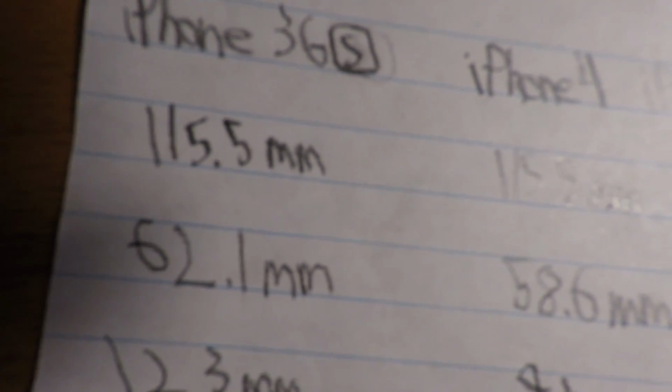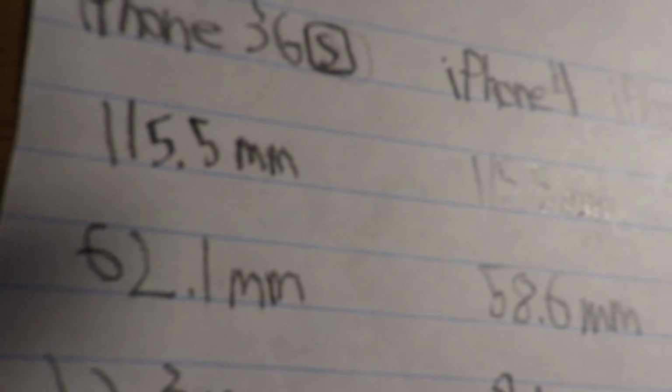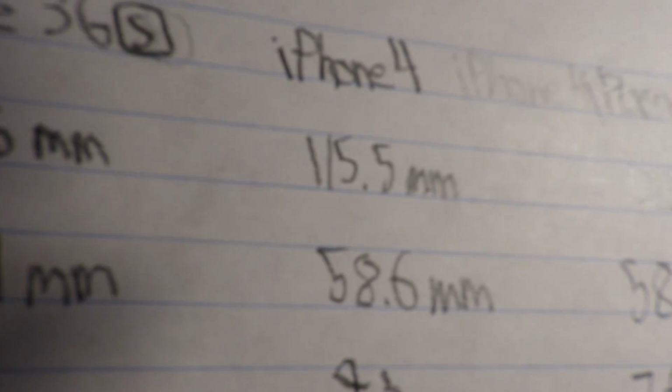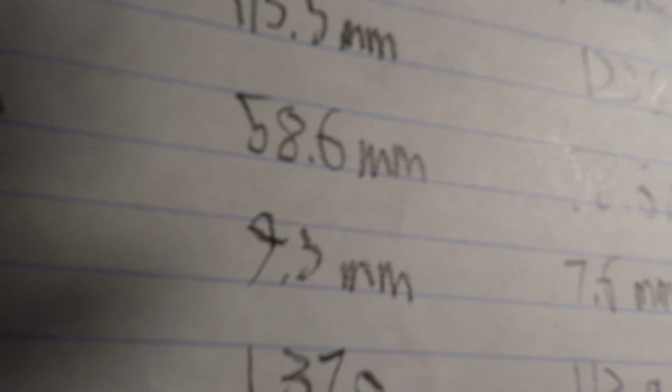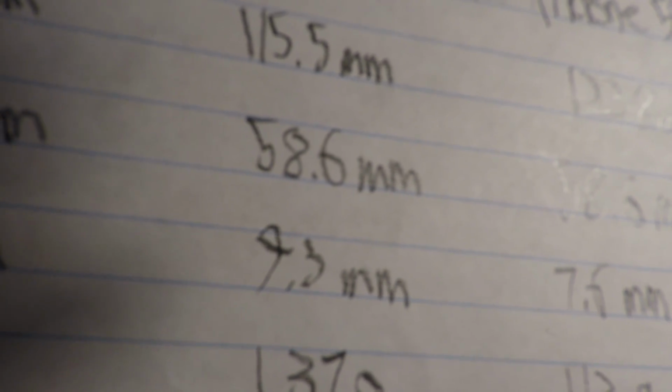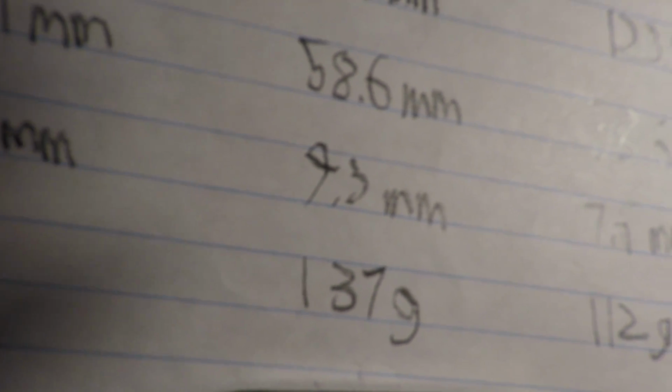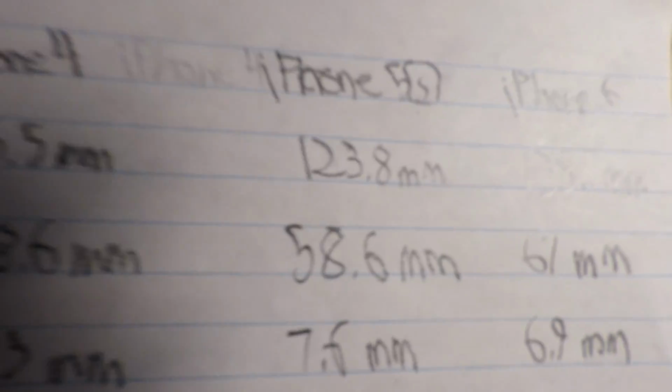The iPhone 3GS is 115.5 by 62.1 by 12.3 millimeters, 135 grams. The iPhone 4 was also 115 millimeters tall, narrower at 58.6 millimeters, much thinner at 9.3 millimeters, slightly heavier but not noticeable at 137 grams.